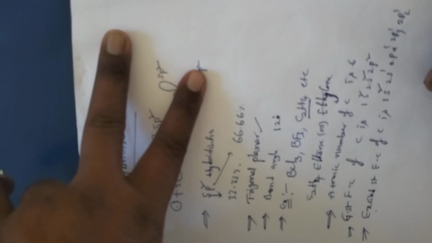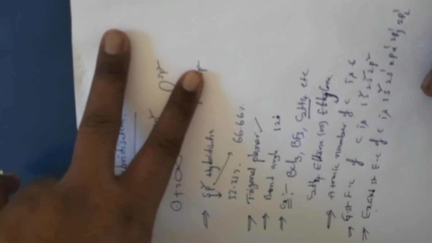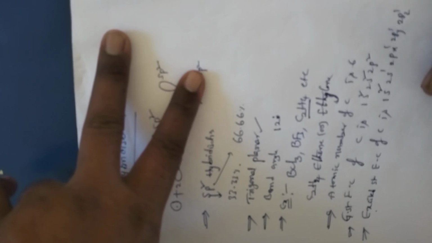Tetravalency. Catenation means self linkage of carbon atoms to form bigger molecules, either straight chain, branched chain or closed chain. It is a unique property. The valency of carbon is 4, that is tetravalency, and it forms multiple bonds like double bond and triple bond also. That is the versatile nature of carbon.